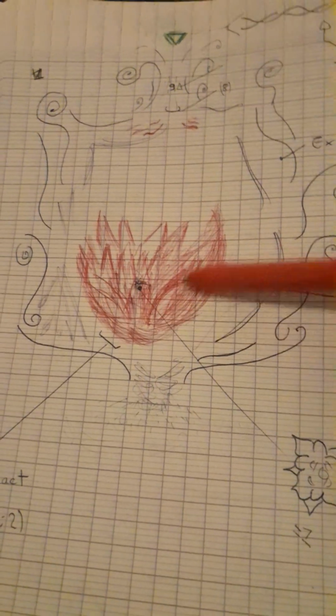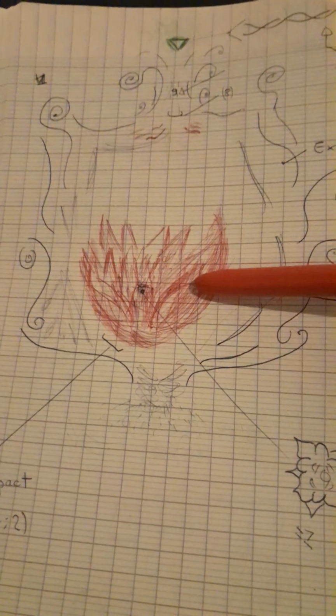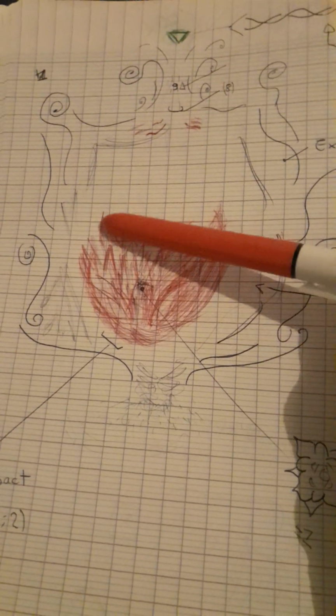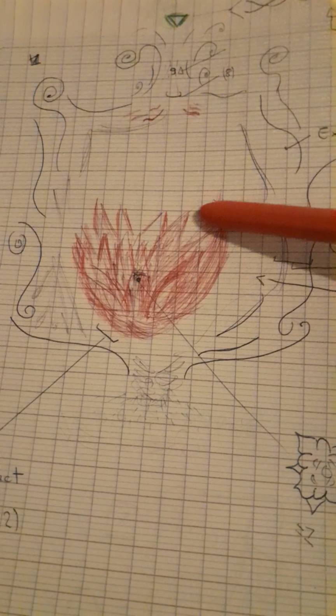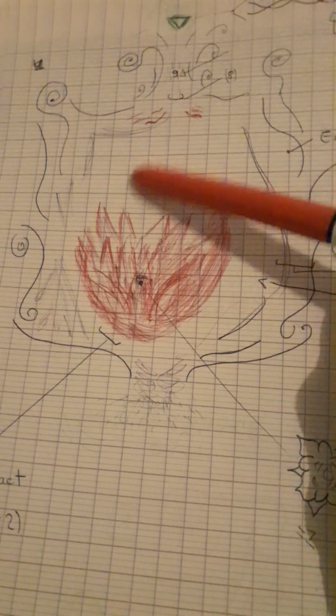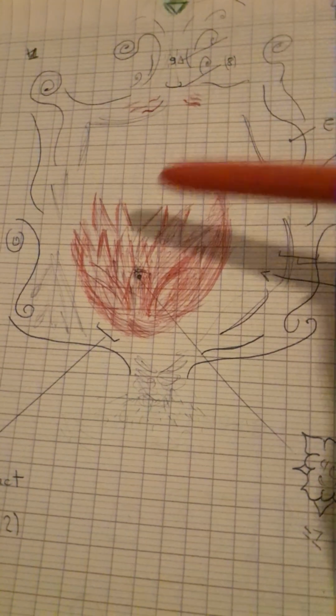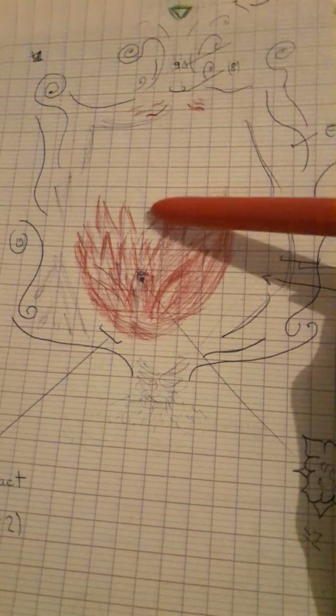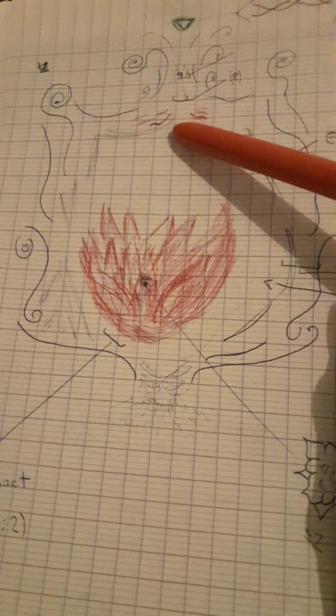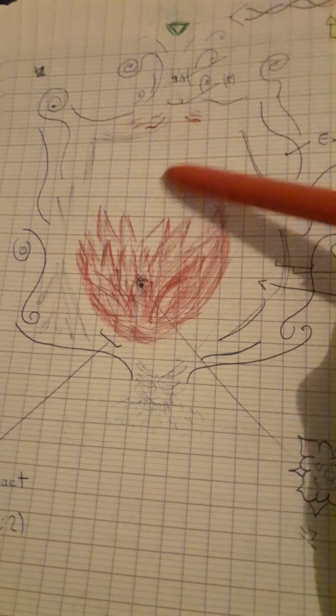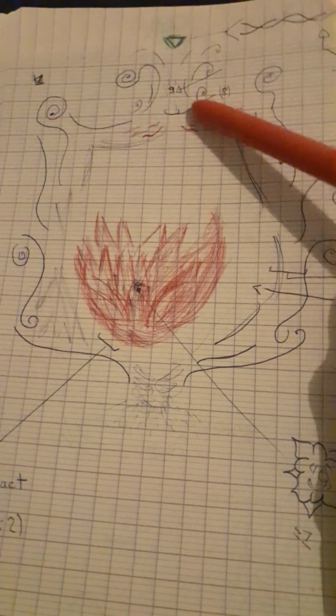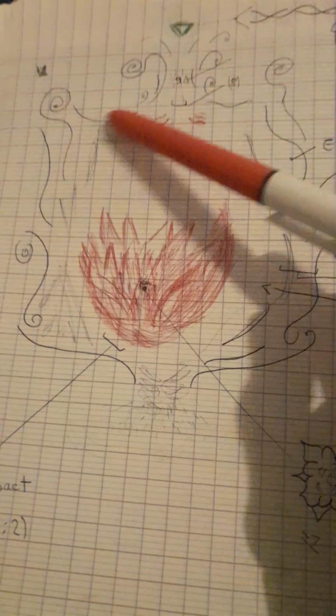So here you have basically the 1st dimension, the 2nd and the 3rd. Around this kind of fire, there is the 4th dimension. The fire is kind of the 4th dimension, but we're going to see it later. Here we have what is between the 5th dimension and the 7th dimension. And this is what is above the 7th dimension. All of this that you can see.